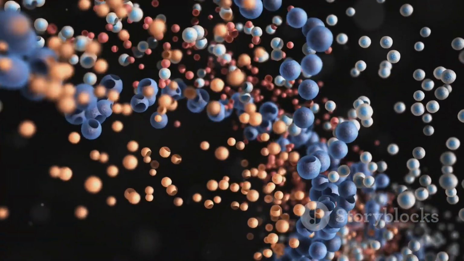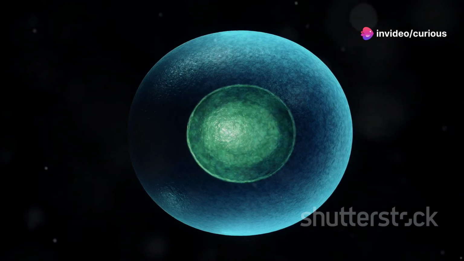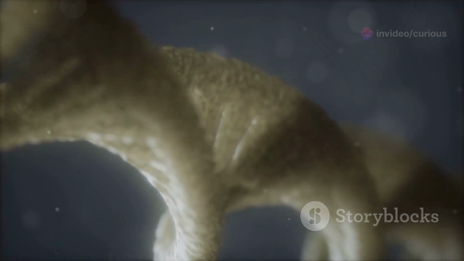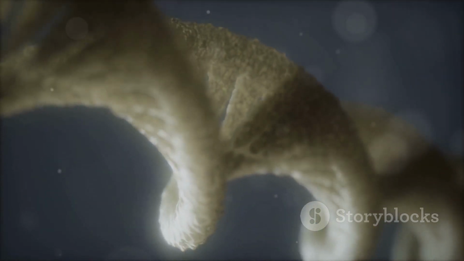The precision of DNA replication is essential for life. It allows organisms to grow, repair damaged tissues, and reproduce. Without accurate replication, cells could not function properly, leading to genetic disorders and diseases.